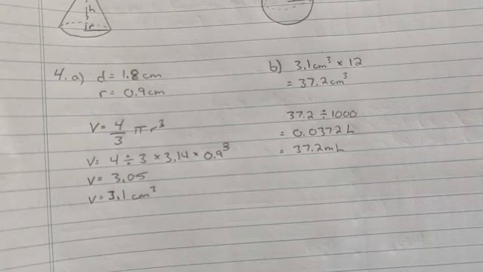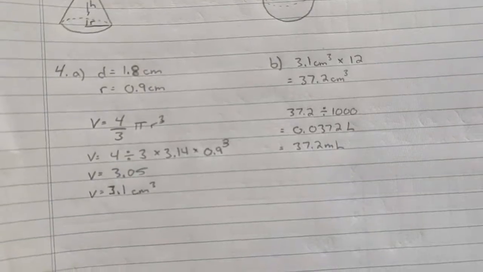Just plug in values, and then for part A, and in part B, looking at an additional mass of 12. So you're just adding some extra stuff in there by multiplying by 12.